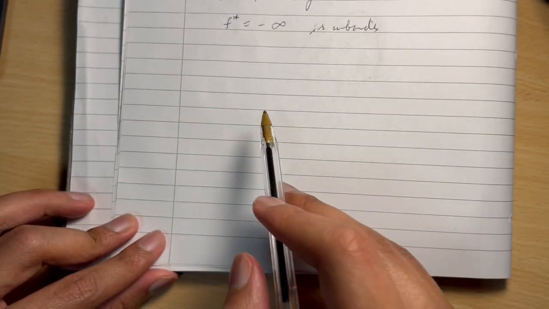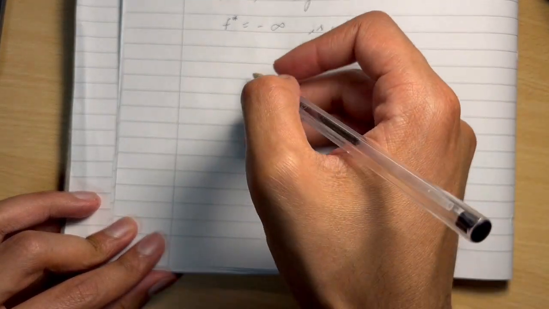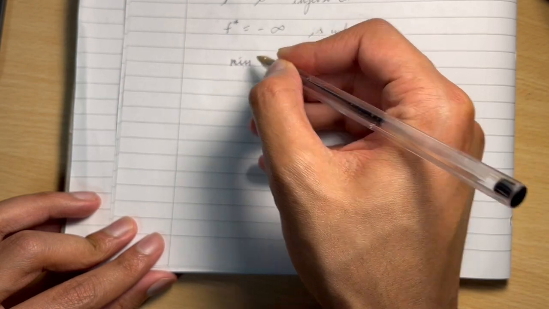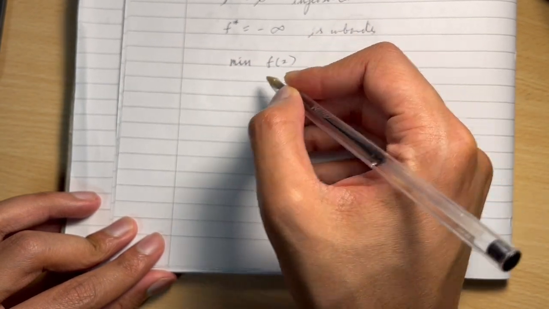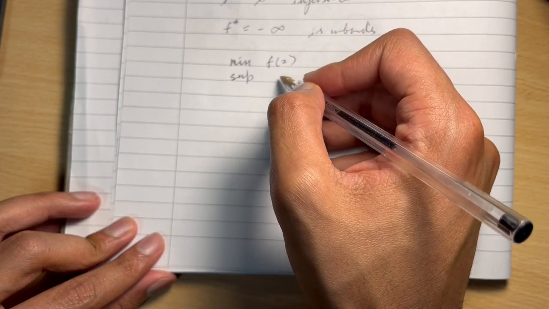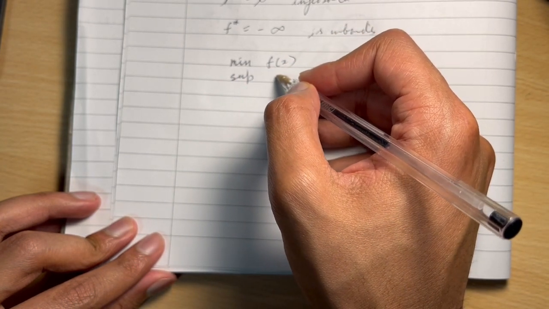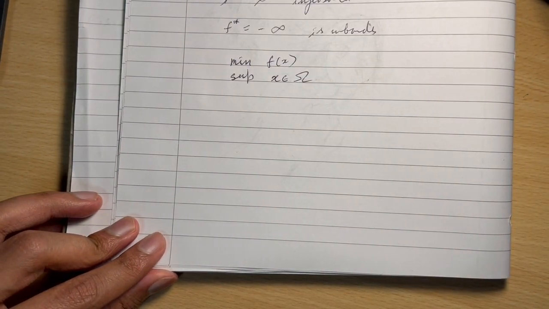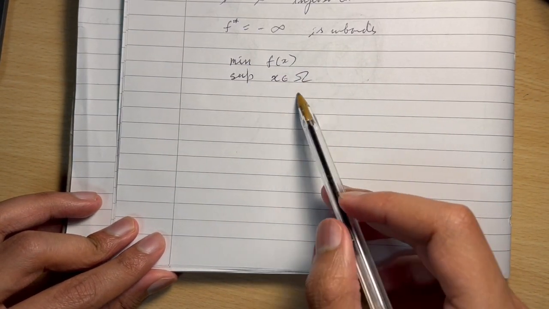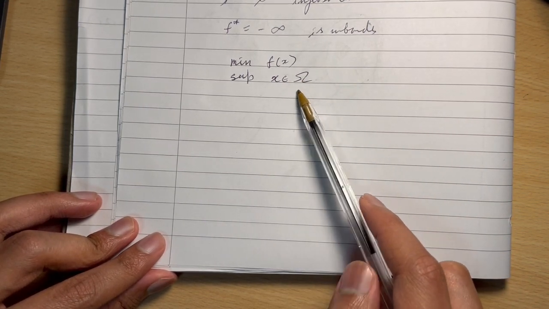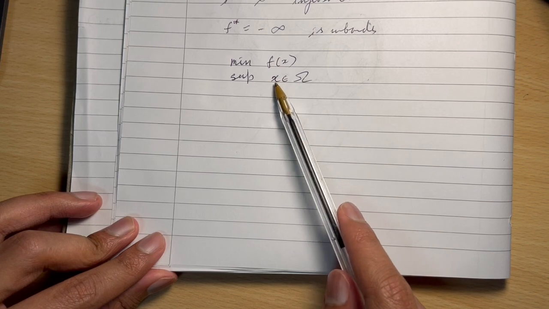So this is an optimization problem in its most general form, I think. What we have is: minimize some function, subject to x being in some set, right? So this is the constraint on what the x can be.